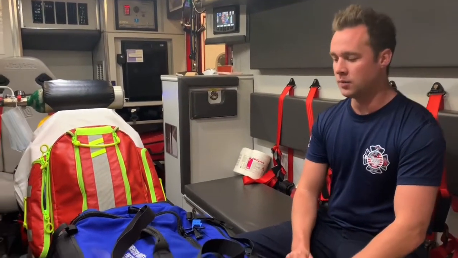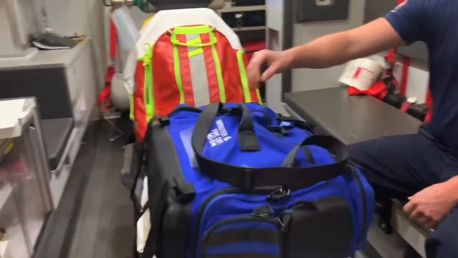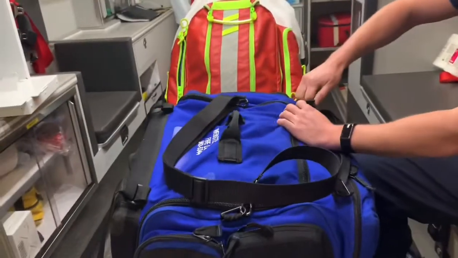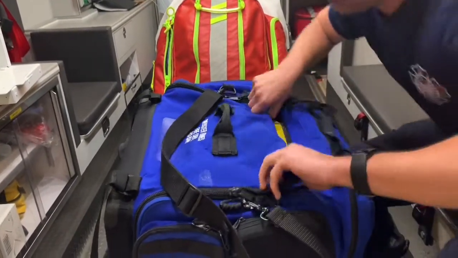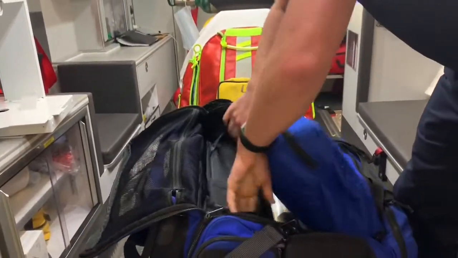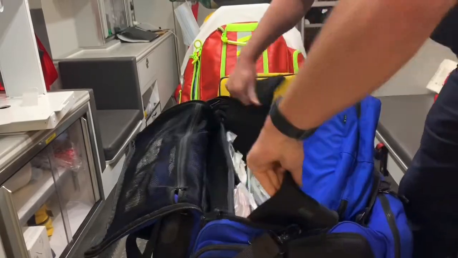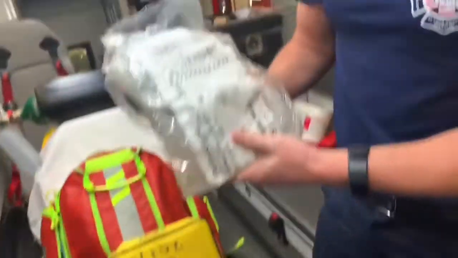But first we need to find out where it is. In the ambulance, there's two locations for it. We have it in the jump bag. So what we'll do is we'll pop the tag off here. Remember, always replace the tag when you're done. And here we have it right here.